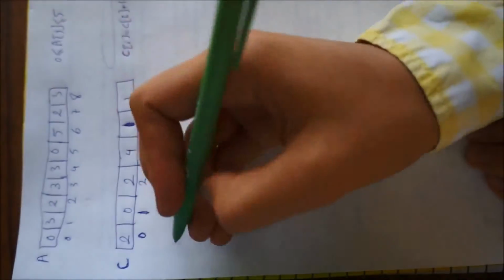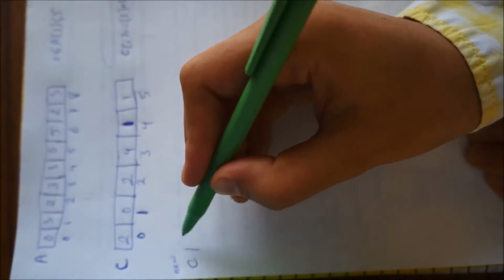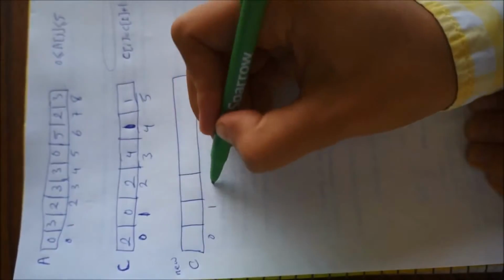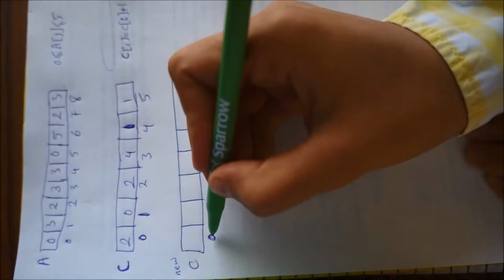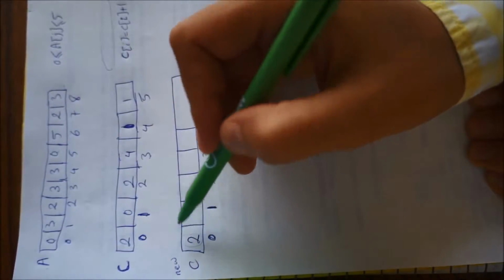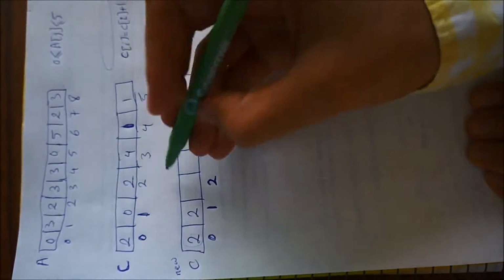Now, I will define a new array called C again, which I will write on top of it, just to see that this is different than this C, and I will create it in the same size as C as well, 0 to 5. I will define it like this. C of 0 means how many numbers I have less than or equal to 0 in the original array. In the original array, I have 2 zeros, so 2 is there. C of 1 means how many numbers I have less than or equal to 1 in the original array. Well, I have 2 zeros and 0 ones, so still 2 numbers less than or equal to 1. How many numbers less than or equal to 2? I have 2 zeros, 0 ones, and 2 twos, so totally 4, right?